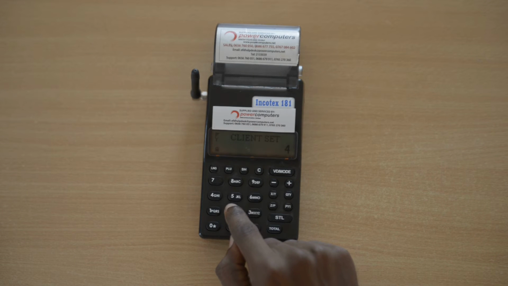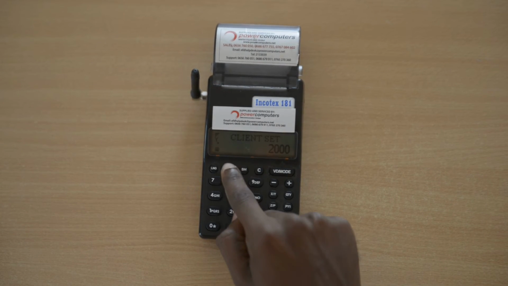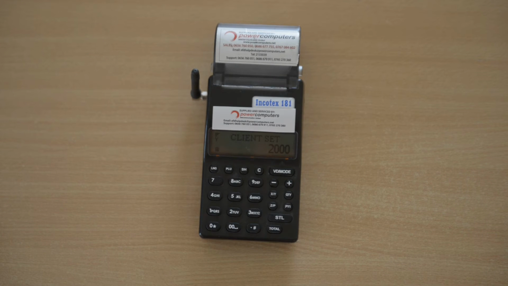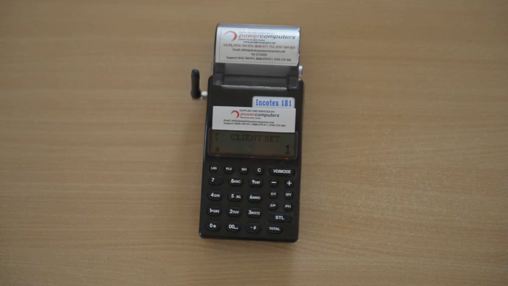Let me say 2,000. The next step, I press SH PLU. Next step, I write my PLU code number or my item code number. Let me use item number 1. The next step, I press button PLU.